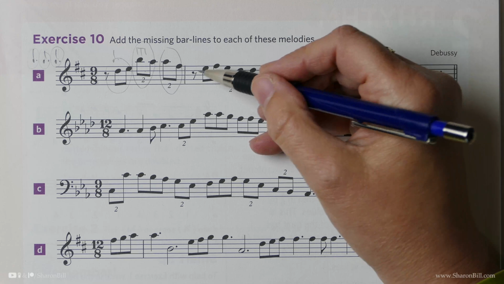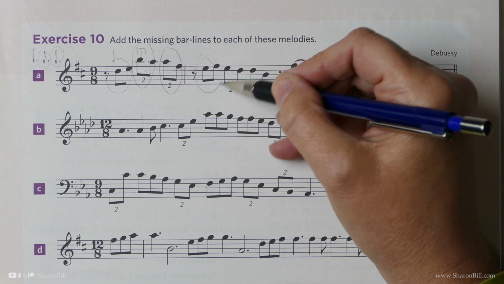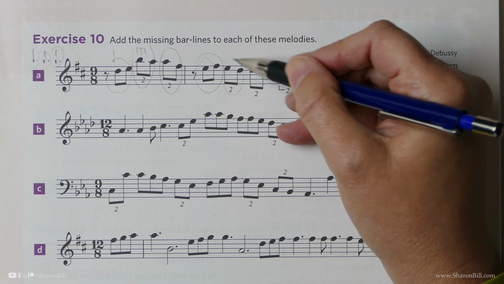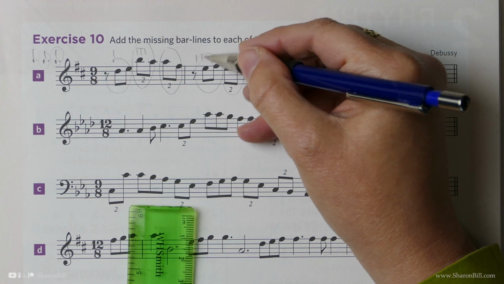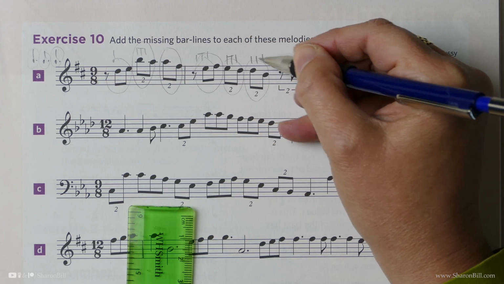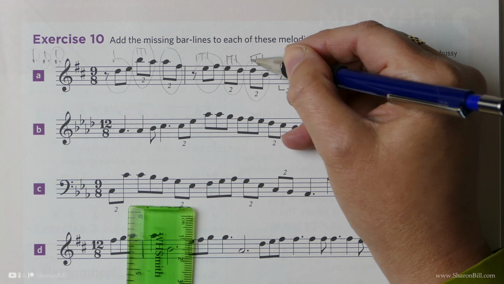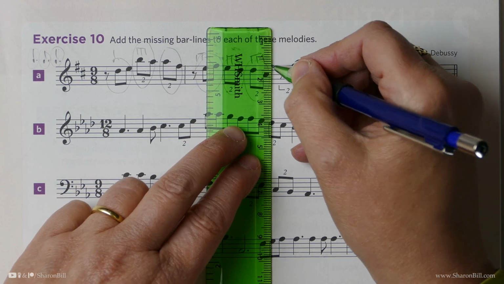And so continuing on, 1, 2, 3, 4. So there's our 1, 2, 3, 4, 5, 6, 7, 8, 9. Because we've got 1, 2, 3, 2 in the time of 3, 2 beats in the time of 3 beats, 2 quaver beats in the time of 3 quaver beats. And so there's our next bar line.